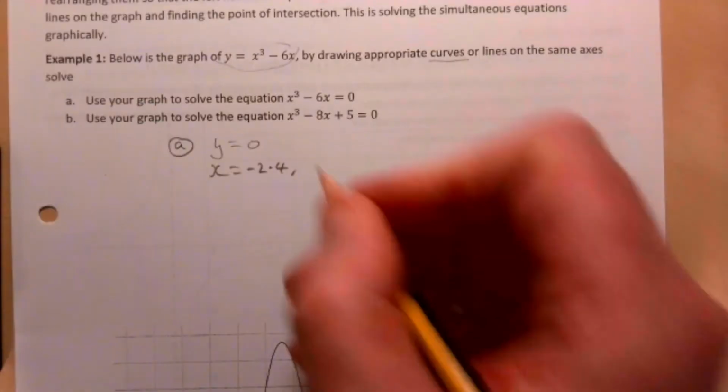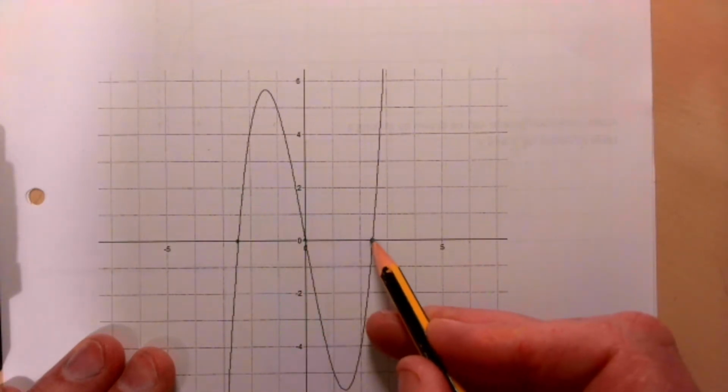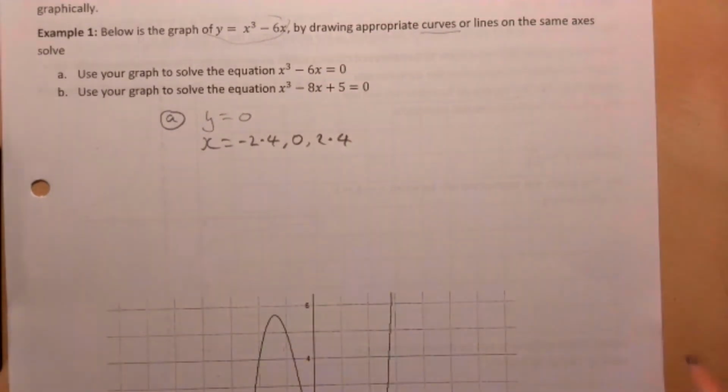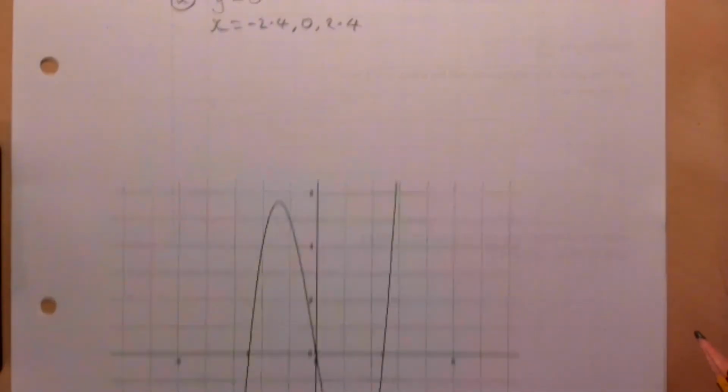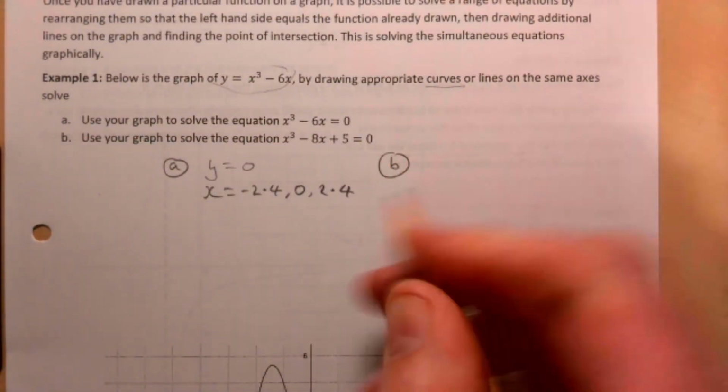0 is one of our solutions. And then it looks symmetrical to me, so that's 1, 2, 2.4. The way this one's been drawn, I think there's a reasonable amount of symmetry. I need to check my graphs to suss that one out. Part B is a different ball game. It's a wee bit tougher to try and work out.